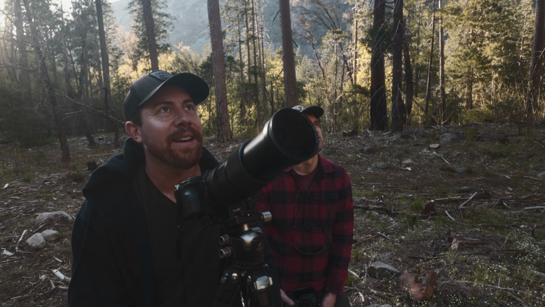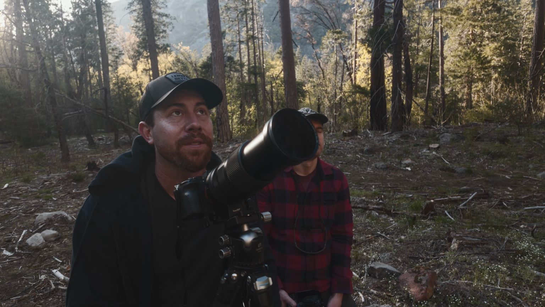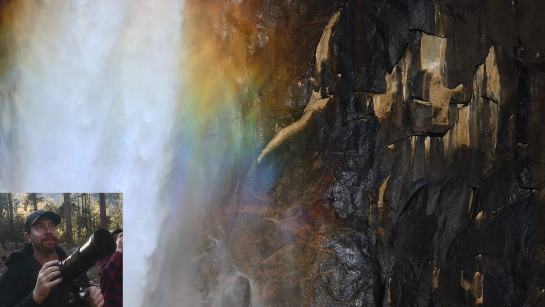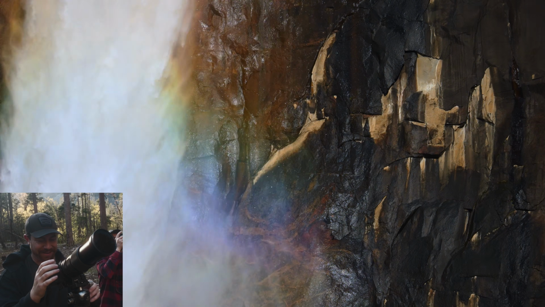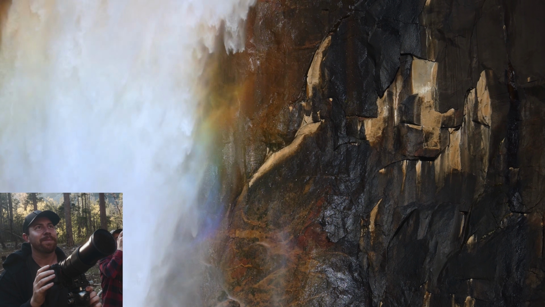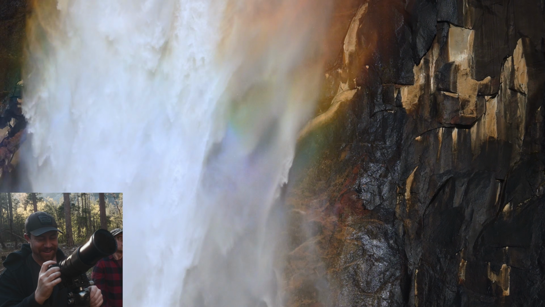And then we finally decided to head a bit closer, and this looks amazing. I mean, you can see the rainbow in there. It's pretty vivid even right now. Even without a bunch of mist, it looks so good. And I love the texture of the rock on the right side. I've been playing around with that a lot. Oh, there we go. Look at that.